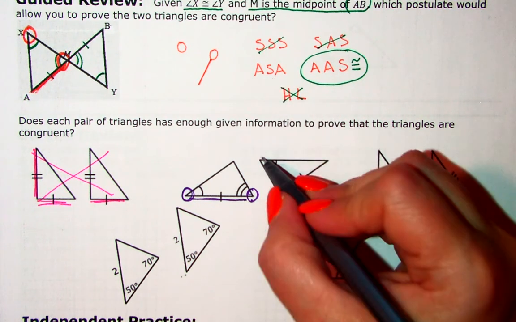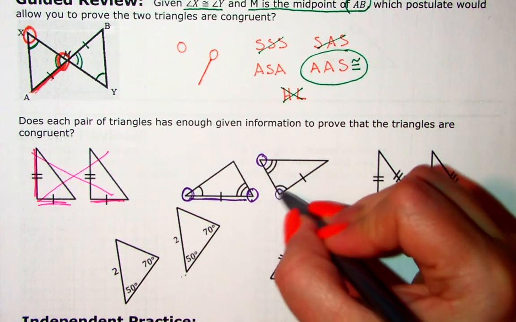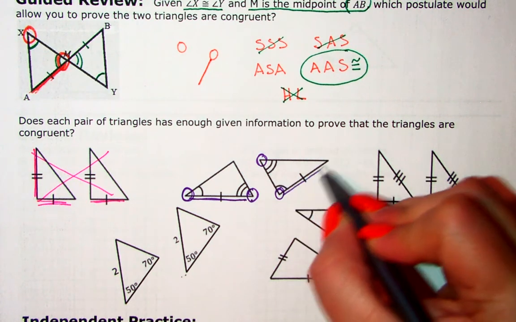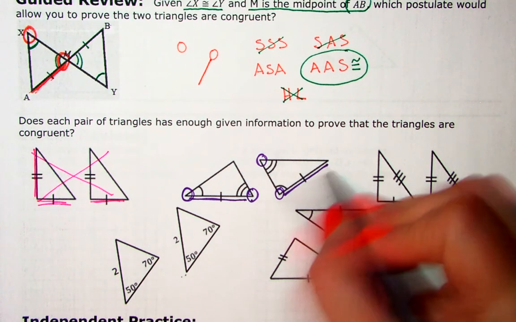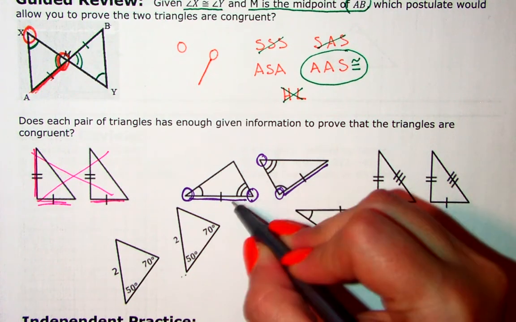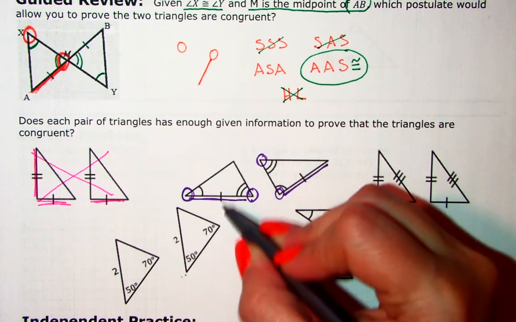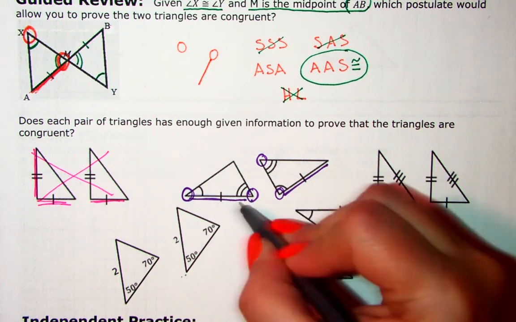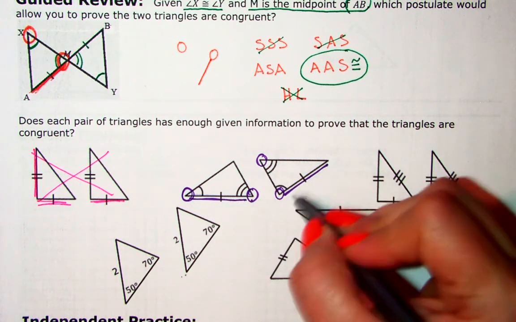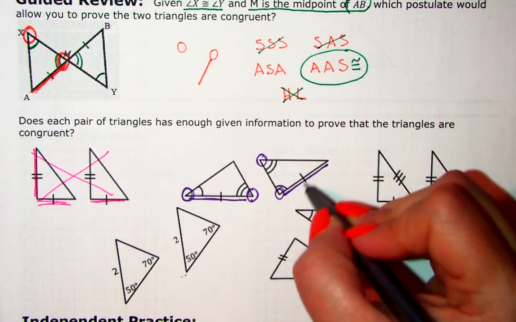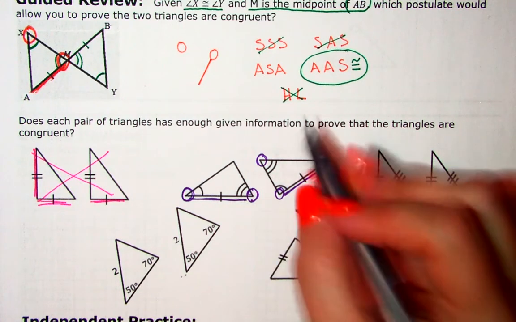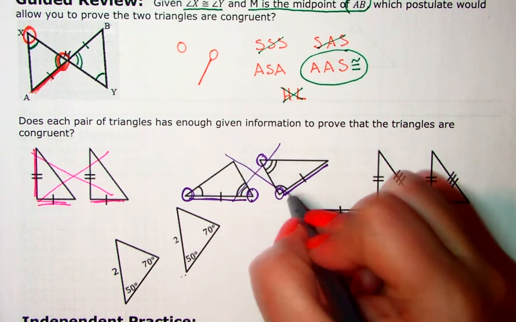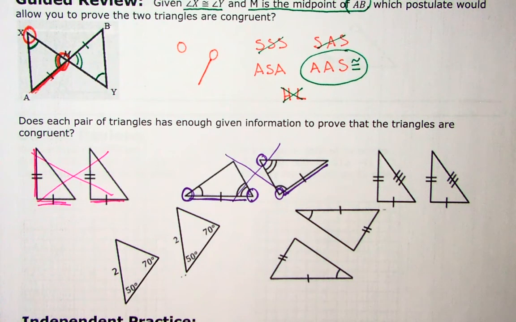But then when I look at its counterpart, I have two angles, but look where the side is. The side is in the wrong place to be matched up with this triangle. These two triangles don't have their congruent side both in the same place. They both need to be either between the angles or they both need to be not between the angles. So because my congruent side is in the wrong place, I can't prove those triangles are congruent. Okay?